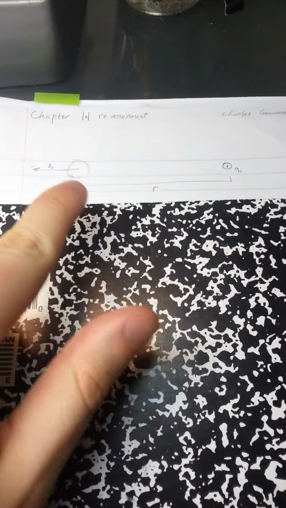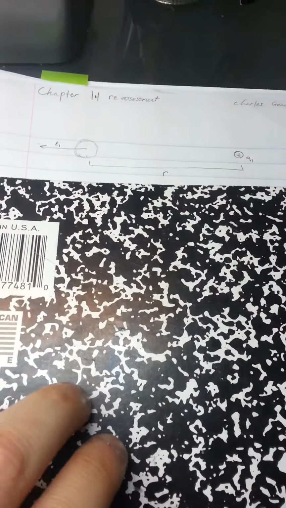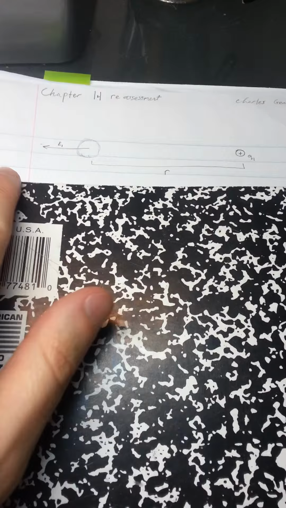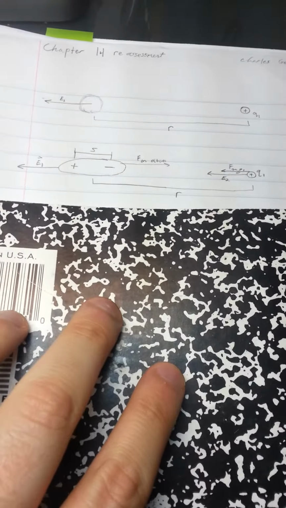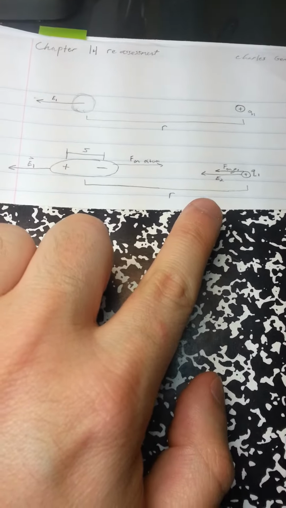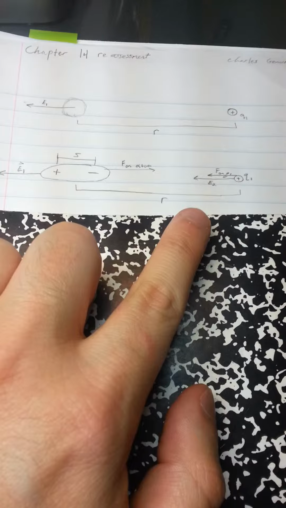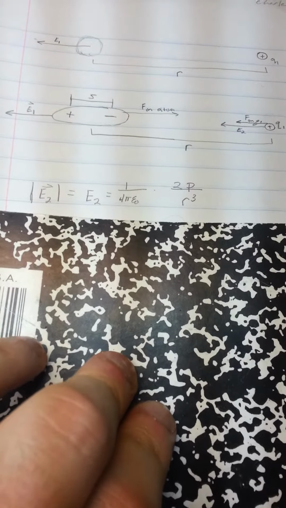I have drawn a neutral atom and a point charge separated by a distance r. The electric field of the point charge polarizes this neutral atom, creating an induced dipole. This induced dipole has an electric field that exerts a force on the point charge, and this induced dipole's electric field can be represented by this function. The function is 1 over 4 pi epsilon naught times 2p over r cubed.